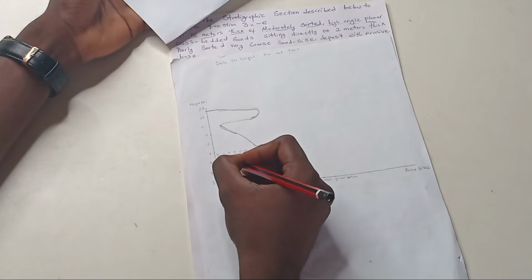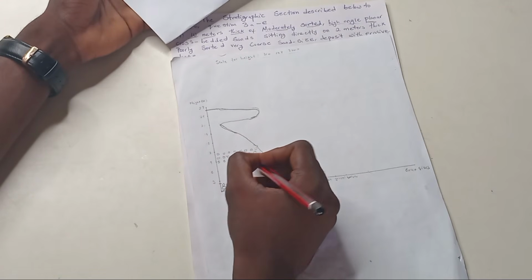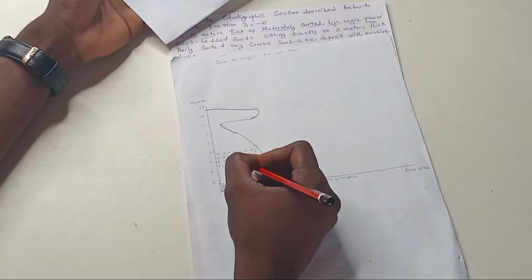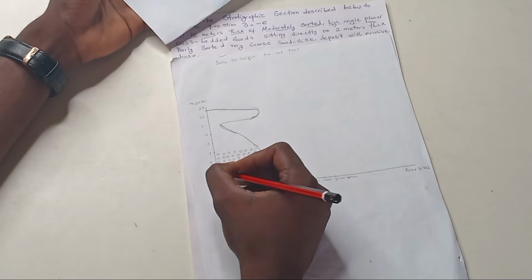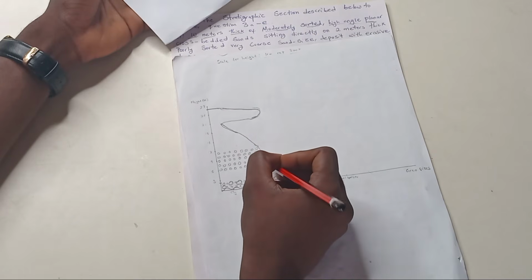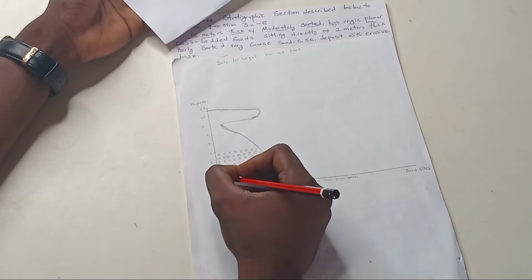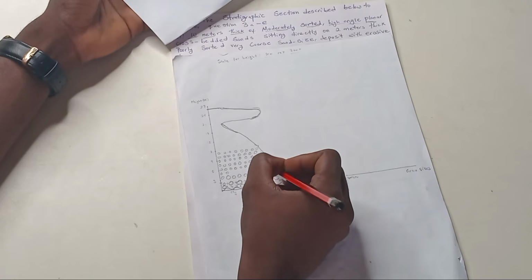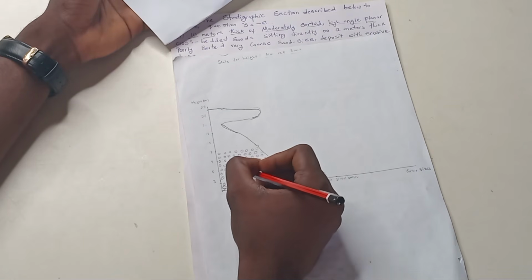But when it's moderately sorted, you just give it a kind of same size setting. You know what sorting means? It means you've arranged them very well. You can even increase it a bit, so they are not entering into each other.